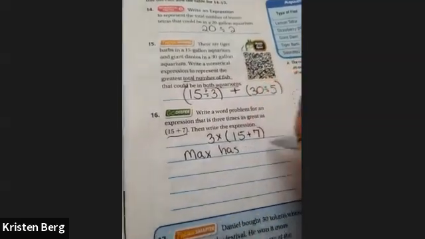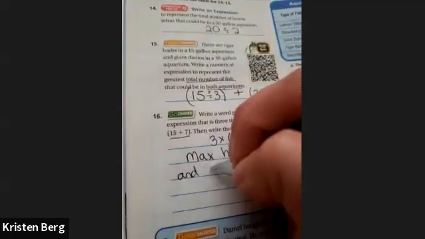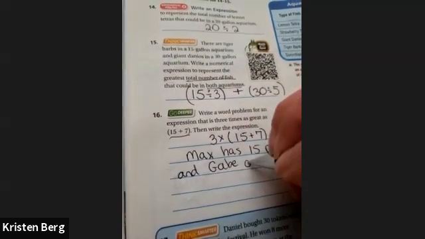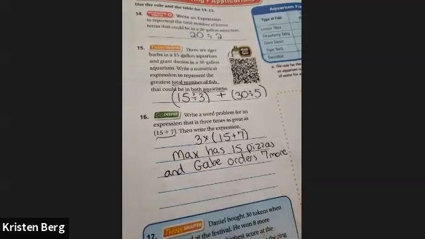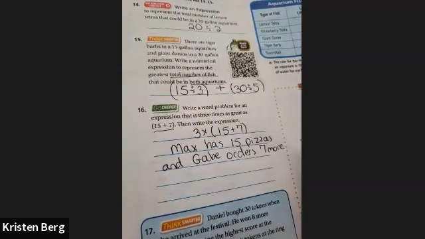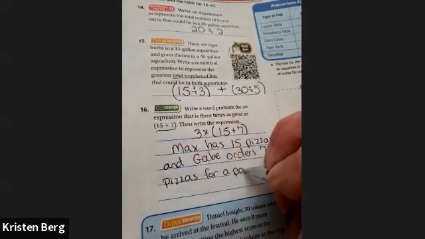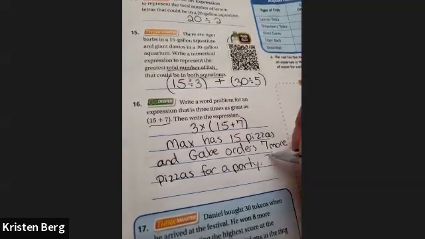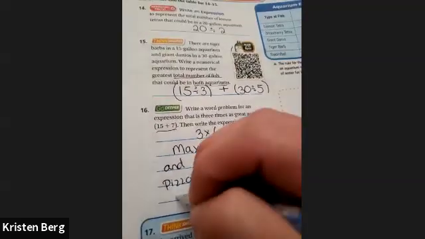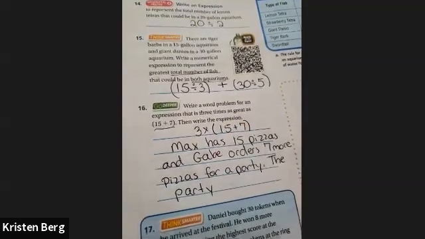Max has 15 pizzas and Gabe orders 7 more. And 7 more pizzas for a party. Then you can say the party happens 3 times.